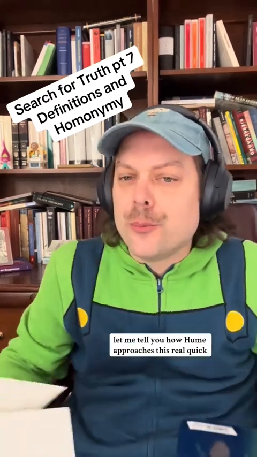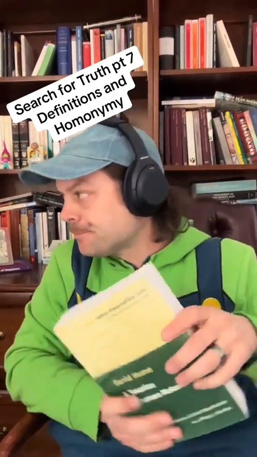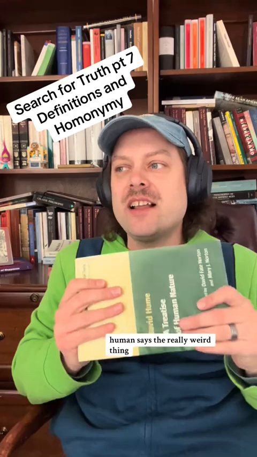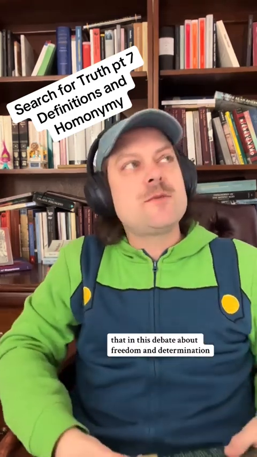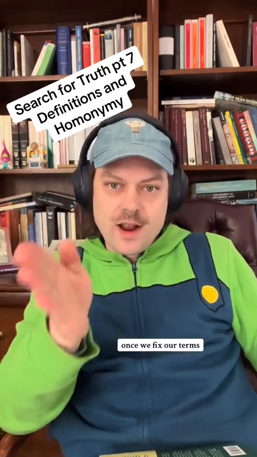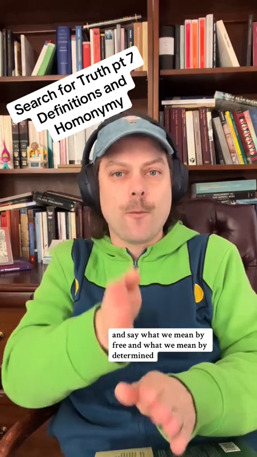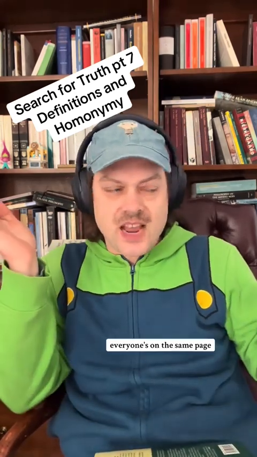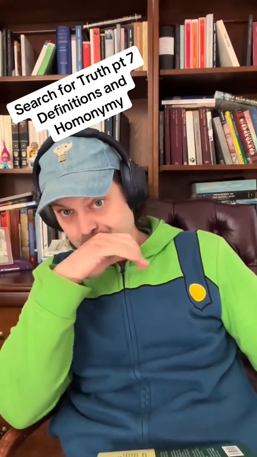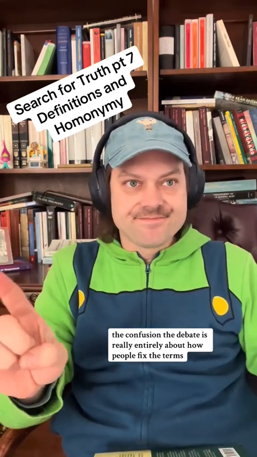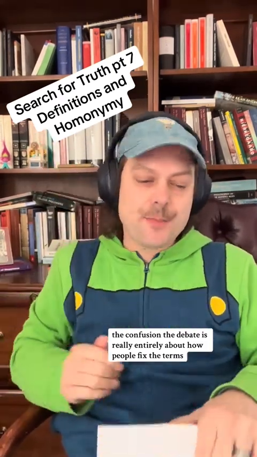Let me tell you how Hume approaches this real quick. There's a really great example regarding free will. Hume says the really weird thing that in this debate about freedom and determination, once we fix our terms and say what we mean by free and what we mean by determined, everyone's on the same page. The confusion, the debate is really entirely about how people fix the terms.